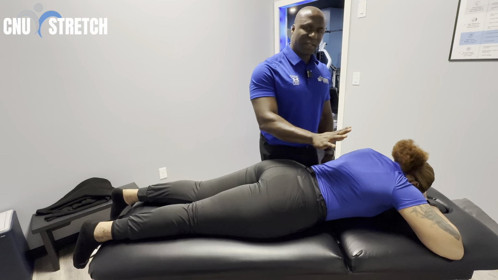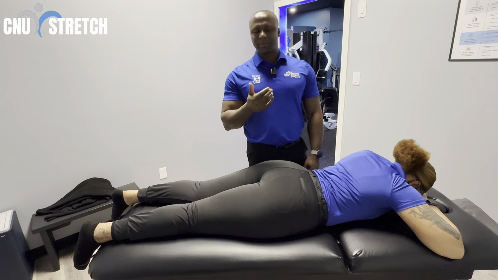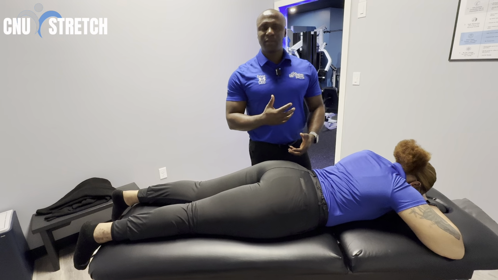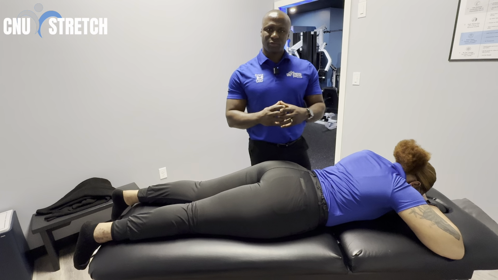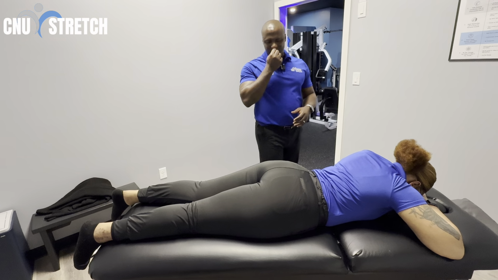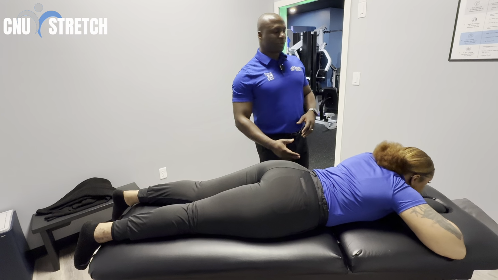Inhale, pushing into the table. Exhale, lifting off the table. And this is something that someone can do anywhere, but it just teaches them how to breathe and starts getting that internal stability. As far as exercise, since we already have her in this position, we're going to go quadrupeds.